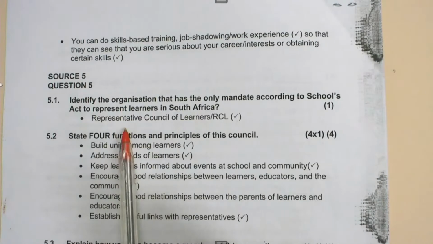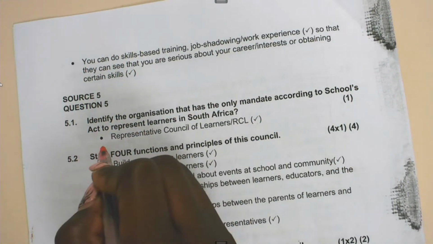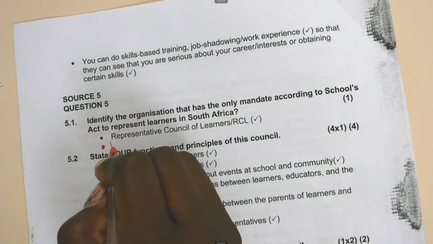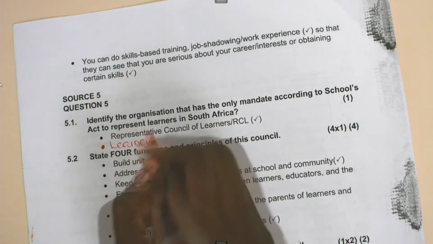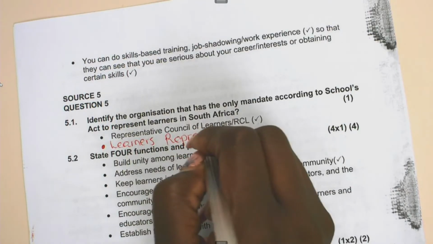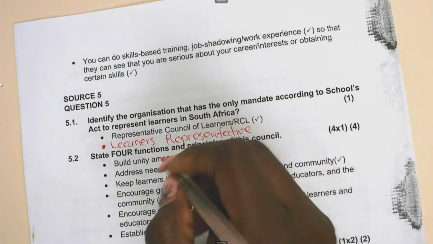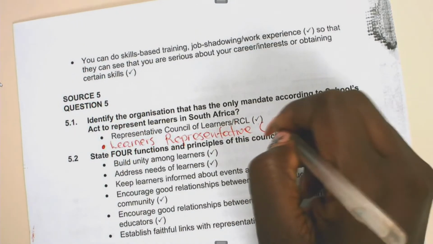It was also called previously, you will correct your learners if they have shown this one, learners representative council.